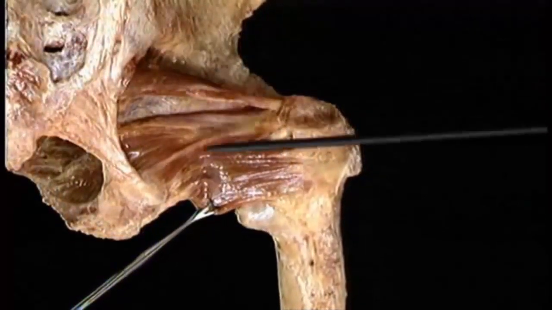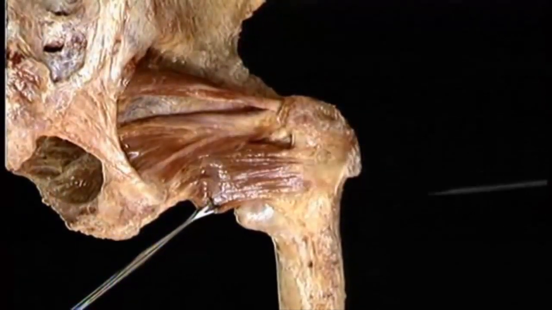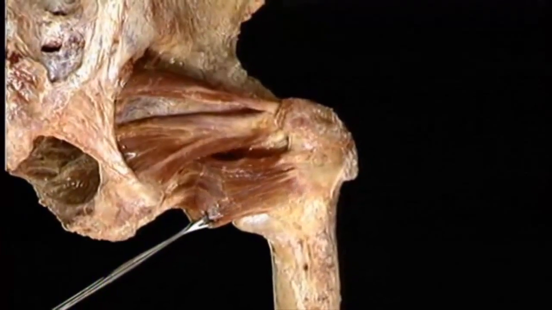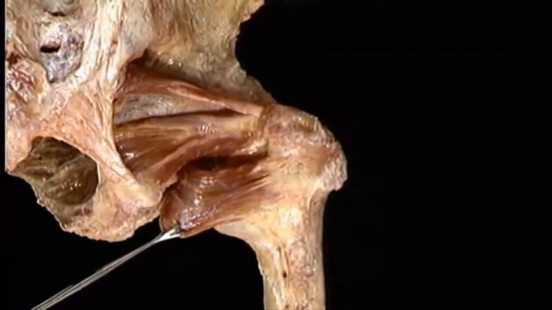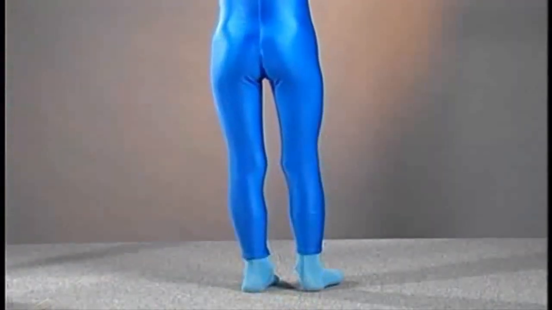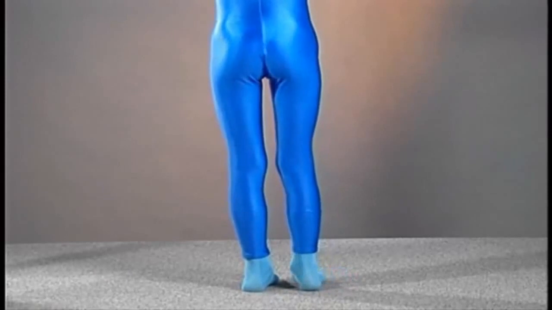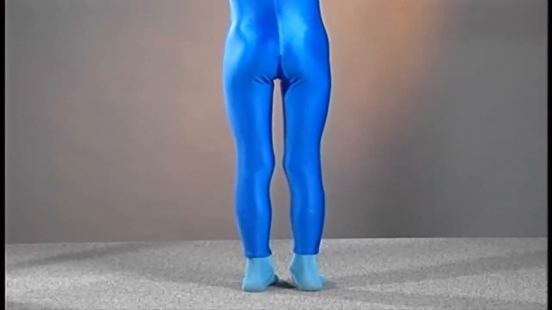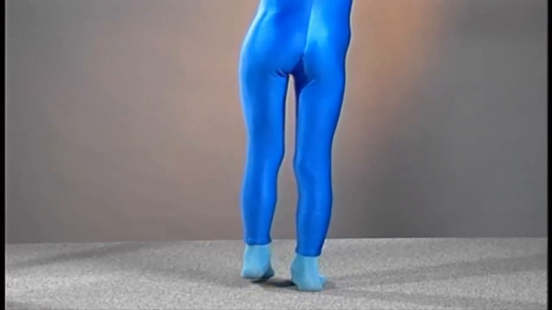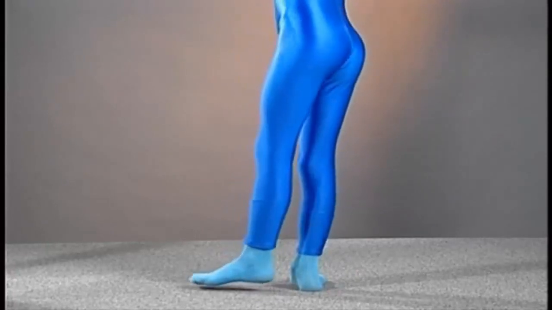All these short rotator muscles have the same action. By pulling the back of the femur medially, they produce this movement, lateral rotation at the hip joint. When the foot is on the ground, the same muscle action produces what appears to be a different movement, rotation of the trunk to the opposite side.